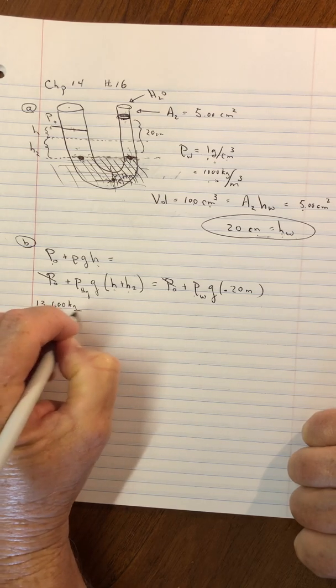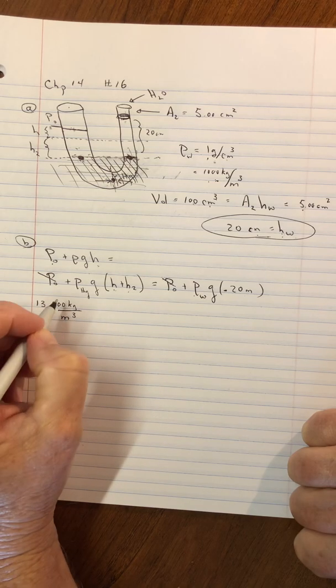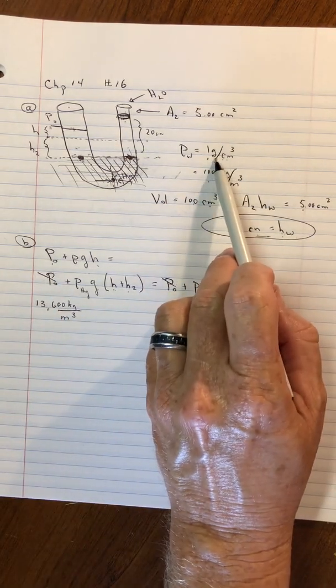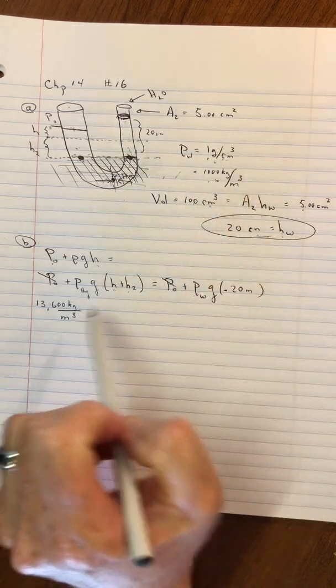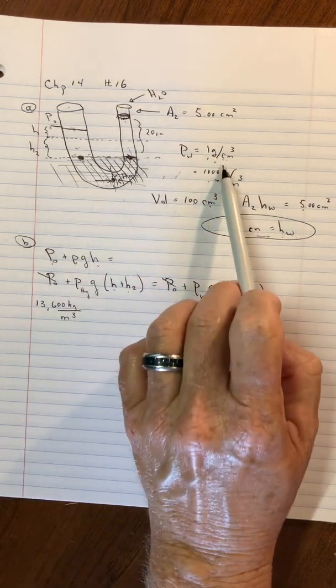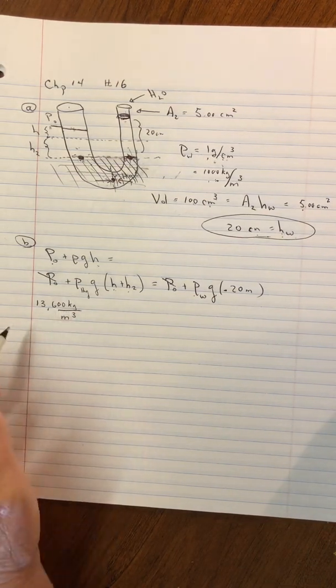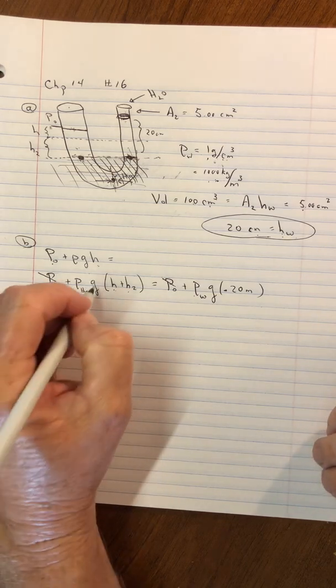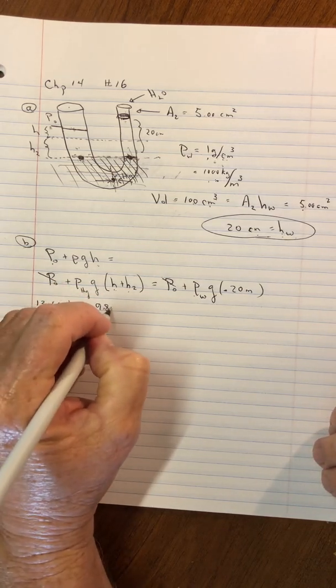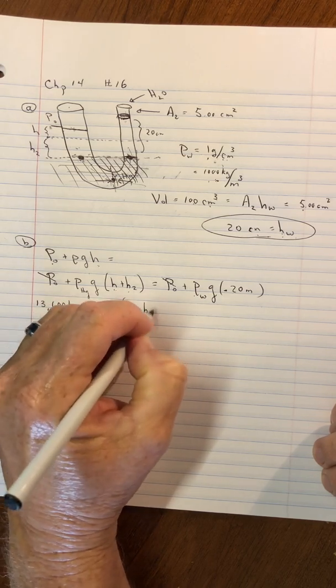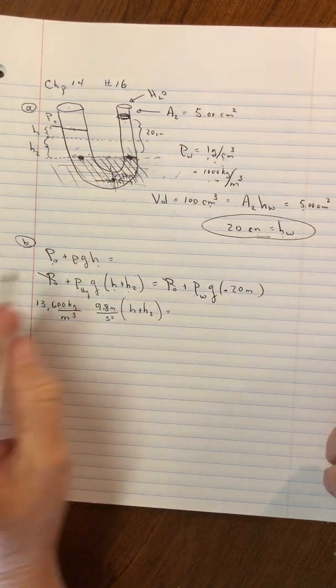So let me put for the density 13,600 kilograms per cubic meter. I noticed in the book they gave it in the smaller units of grams per cubic centimeter. And like I said, in this case we can just cancel them off. But just to be a little more formal and consistent, I'll put the units that would lead into pascals, because the G is 9.8 meters per second squared. And then here is my height.